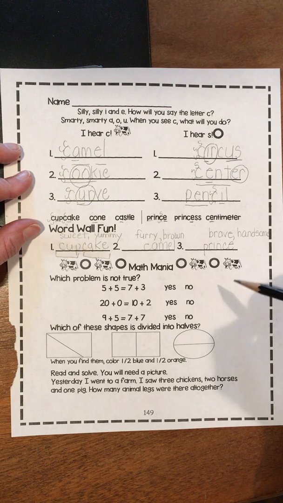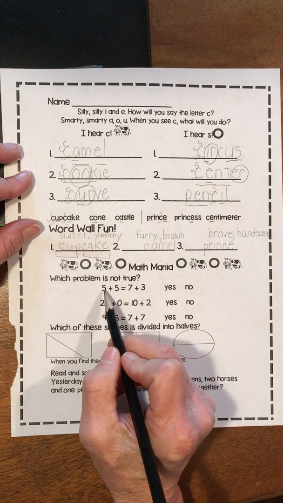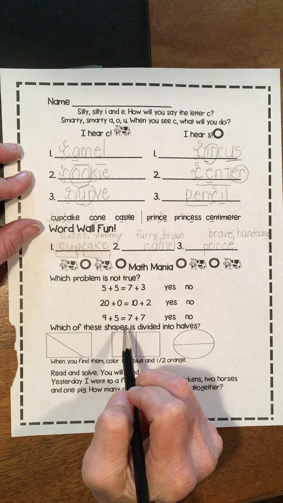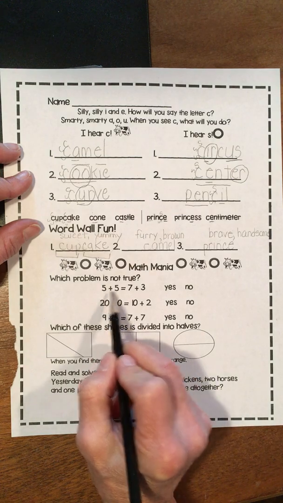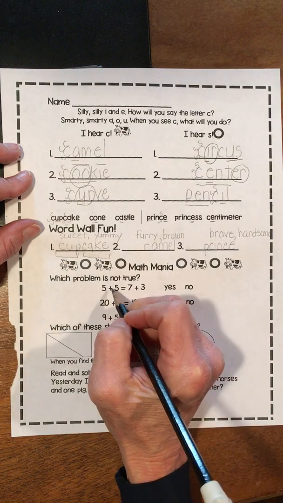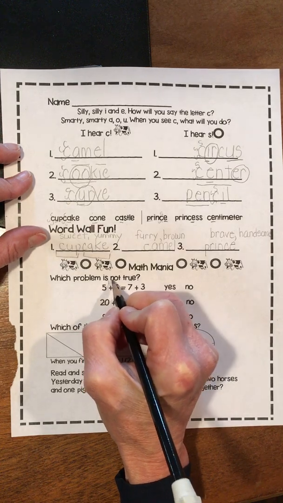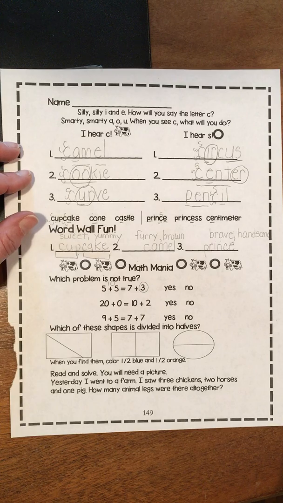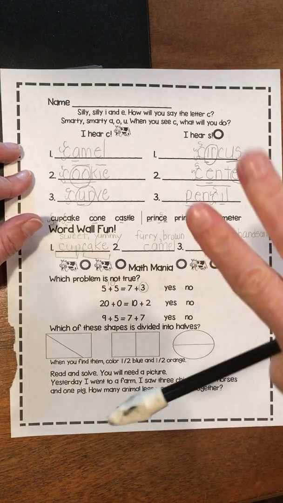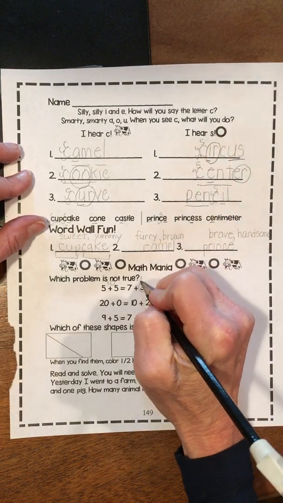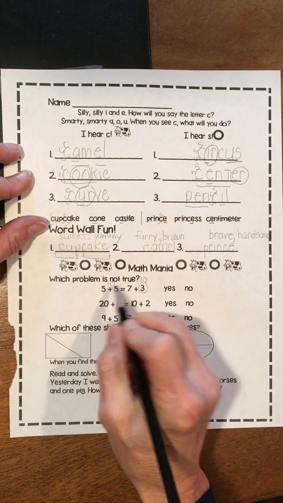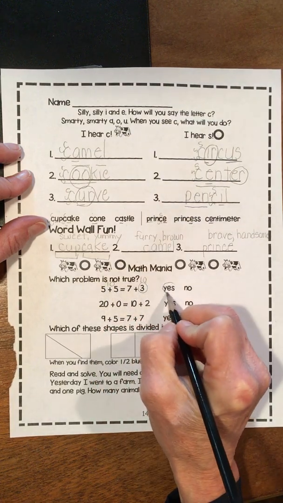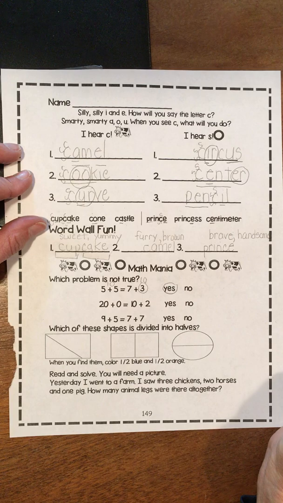Let's go into Math Mania right now. Which one of these problems is not true? So we'll be finding out what the sums are and deciding if the sum on this side is the same as this side. 5 plus 5 equals, I think you all know that's 10. 7 plus 3, I always like counting on, so I would say 7, 8, 9, 10. Does 10 equal 10? It sure does. Two different ways to find that sum.